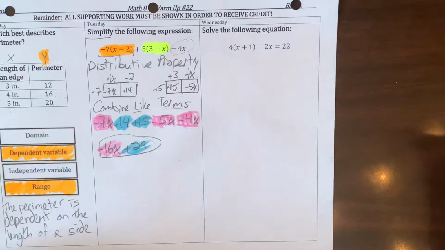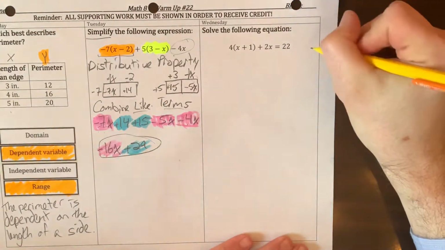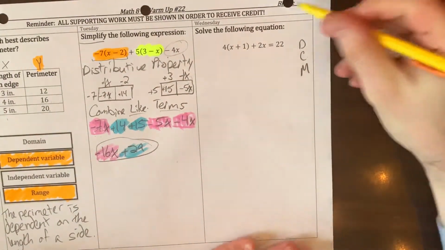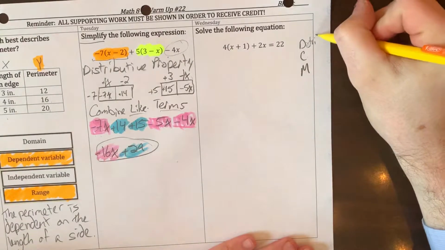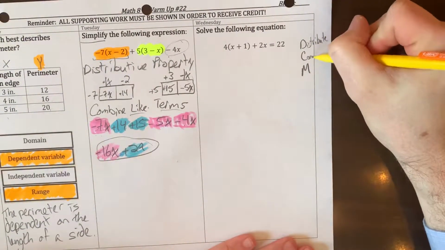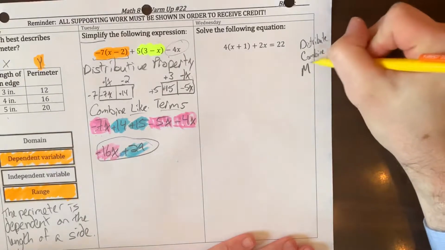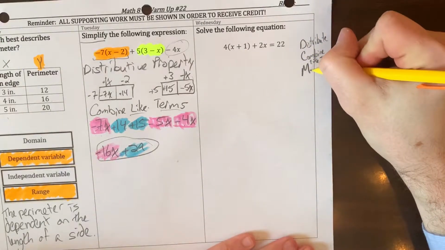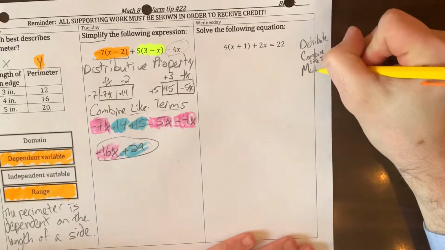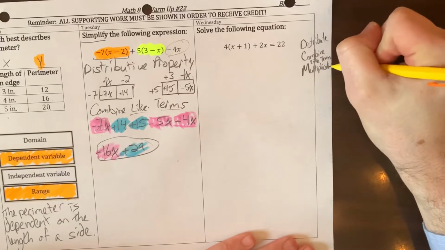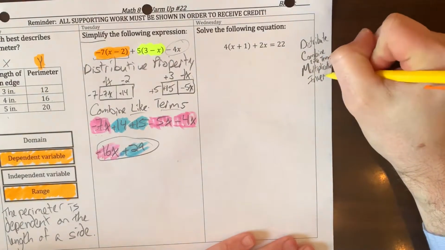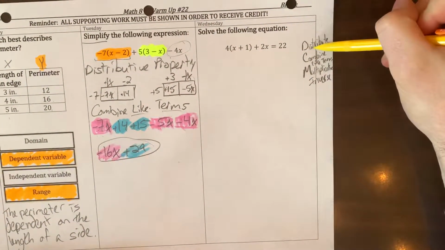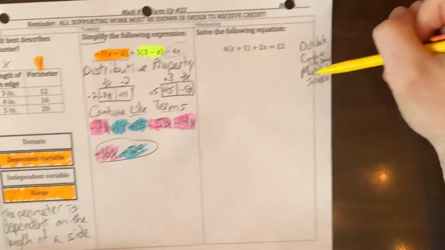And anytime you see that equal sign, you know to write your 3 letters that guides you through what steps we need. So again, DCM, what does that mean? That means to distribute. Again, just like the expression, combine like terms. And we can have this be the multiplicative inverse. That's just saying inverse. Again, make sure you're doing these steps first. So again, distribute, combine like terms, manipulate the variable.